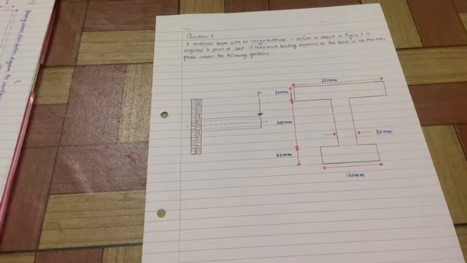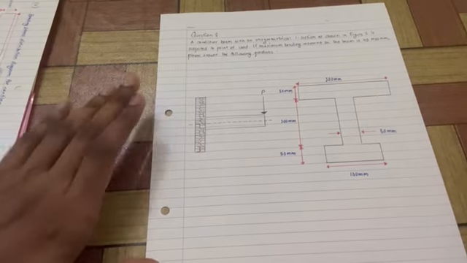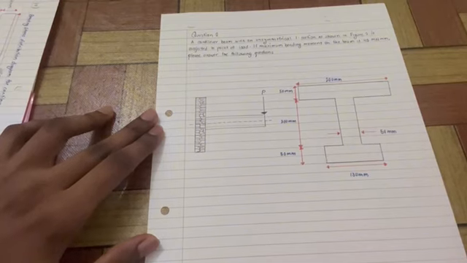And as you can see, today we're going to do a video about my assignment 1 from diploma in civil engineering, and the course name is DCC 200053 Mechanics of Civil Engineering Structures. This is my question, question 2. Let's read the question. A cantilever beam with an unsymmetrical I section as shown in figure 2 is subjected to point of load. If maximum bending moment on the beam is 40 meganewton mm, please answer the following questions.